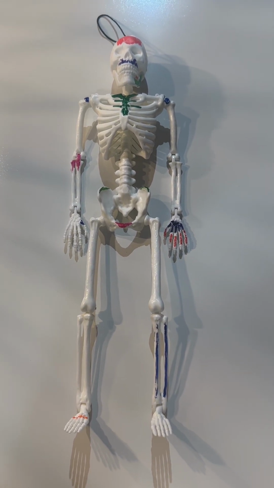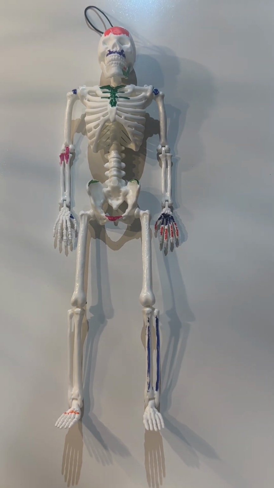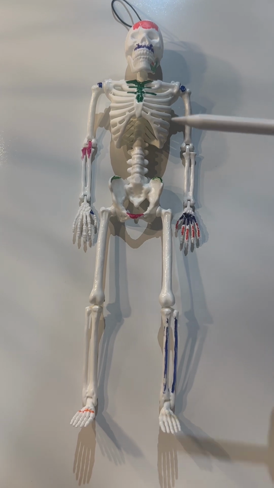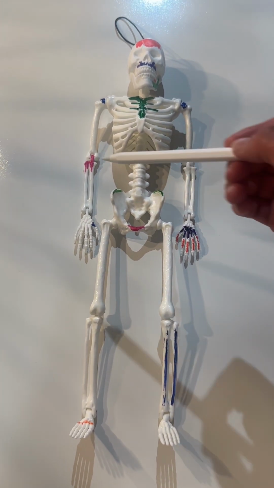And then the sixth one is pivot joints, which are monoaxial as well. So that means the joint can move in 1 axis or plane. So an example would be the head of the radius here, with the ulna, which is highlighted here in the pink area.